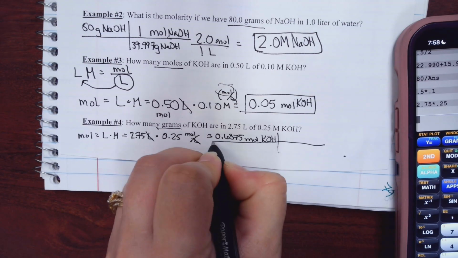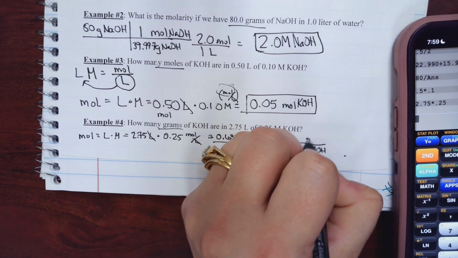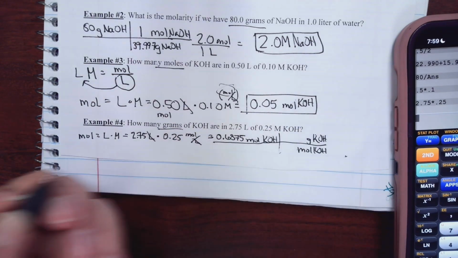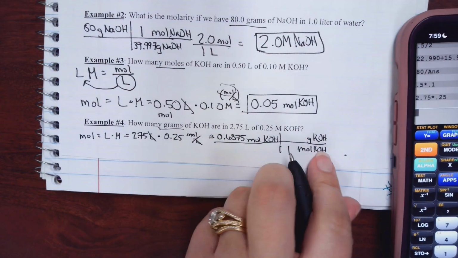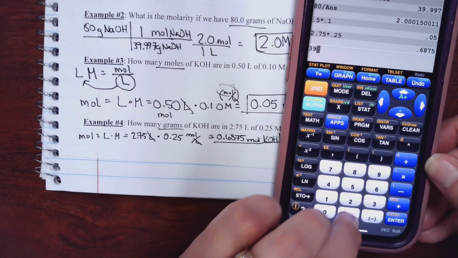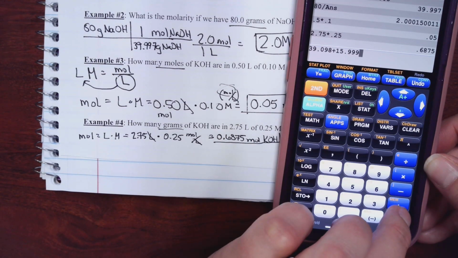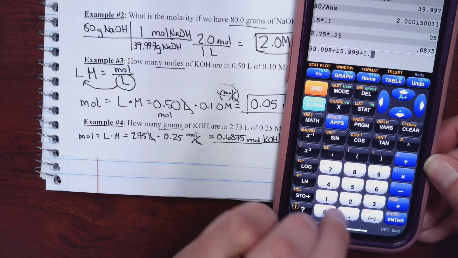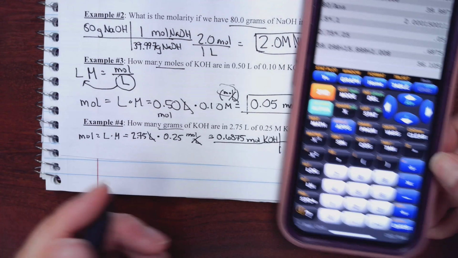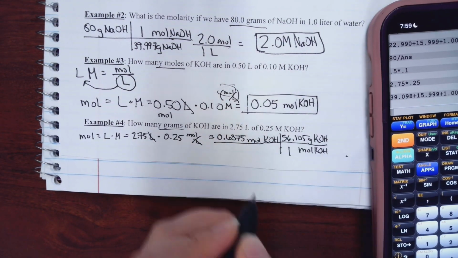So now the last step is to go from moles of KOH to grams of KOH. Moles always gets a 1, grams always gets molar mass. So the molar mass of potassium is 39.098, plus oxygen, which is 15.999, plus the hydrogen, which is 1.008. That gives us a molar mass of 56.105.